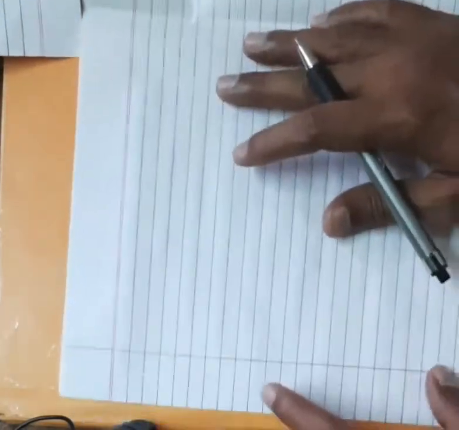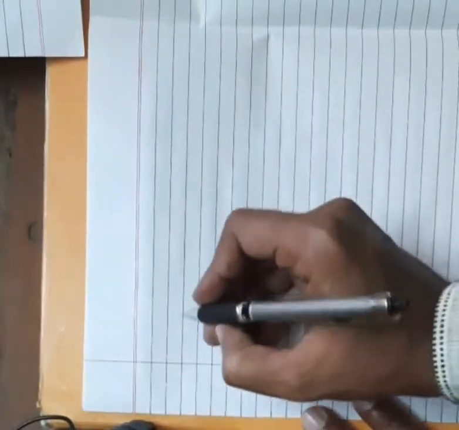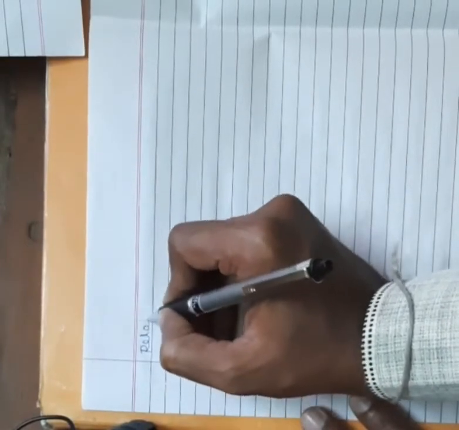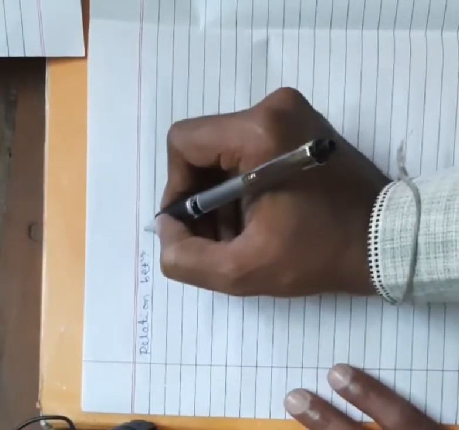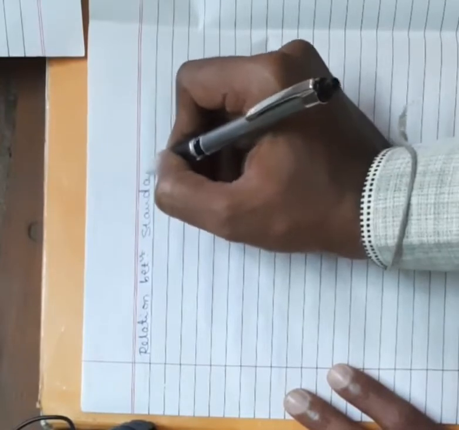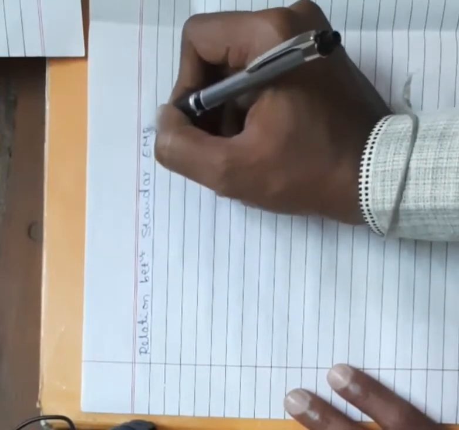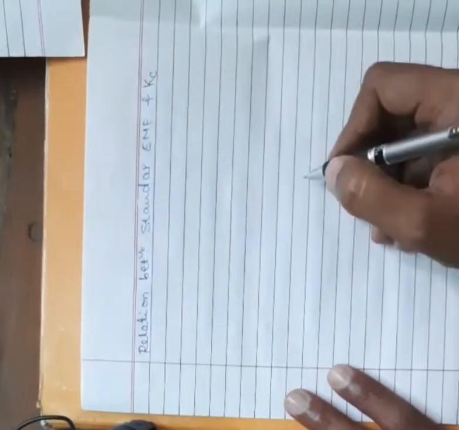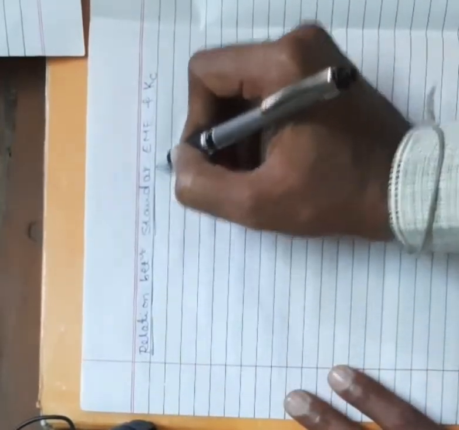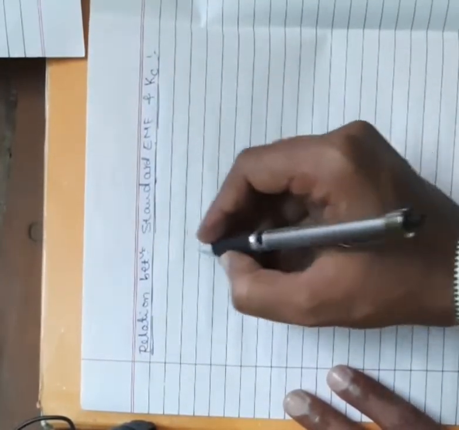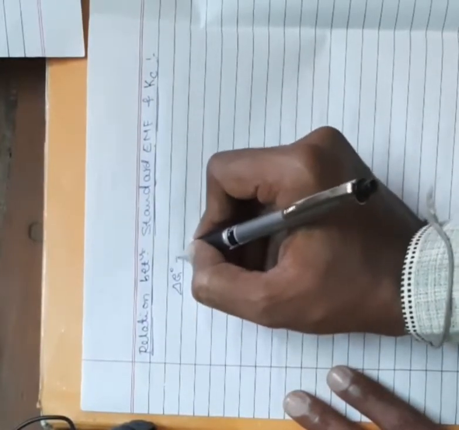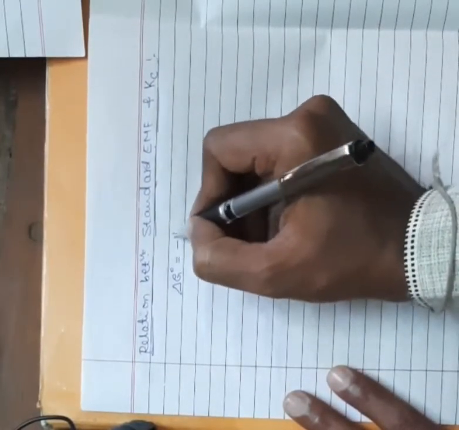So next one is a relation between standard EMF and equilibrium constant Kc. This is the second relation, between EMF and Kc. Based on thermodynamics, which you have already studied maybe in PUC first year, delta G naught is equal to minus RT ln Kc.